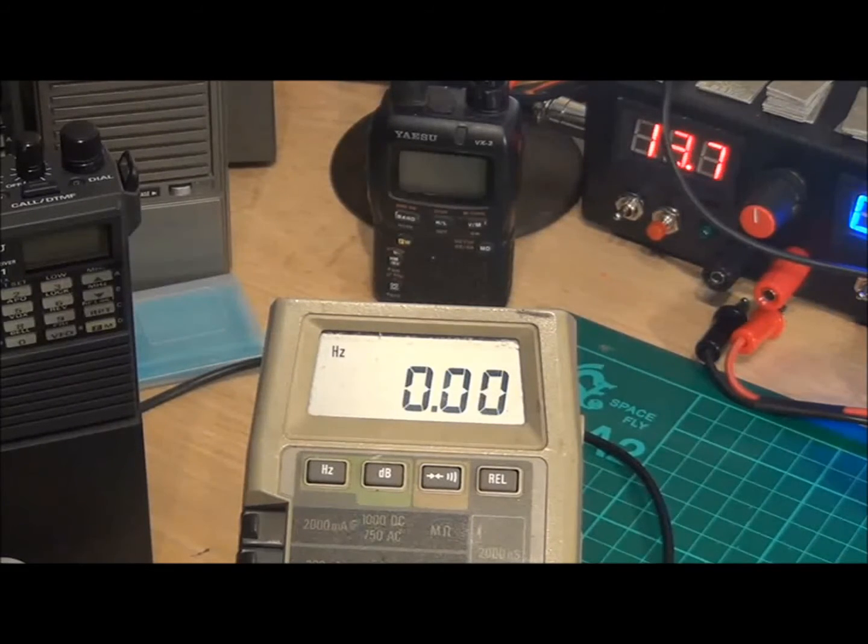Switch it off again, go back to default F, and we'll select C. C being 77 Hz. And there we go. I won't do any more because you get the idea.